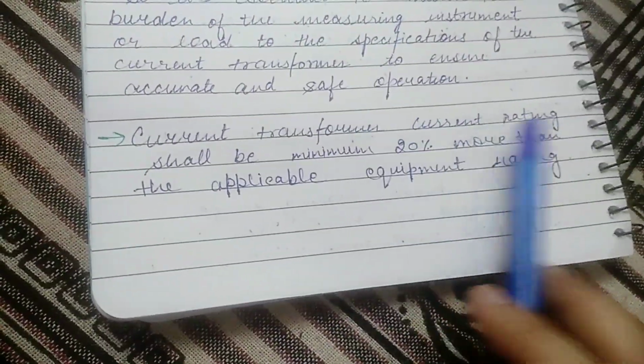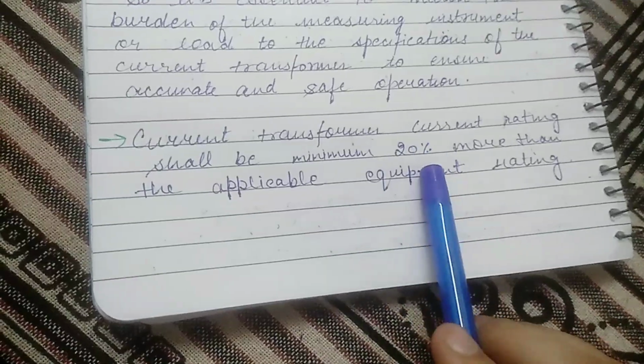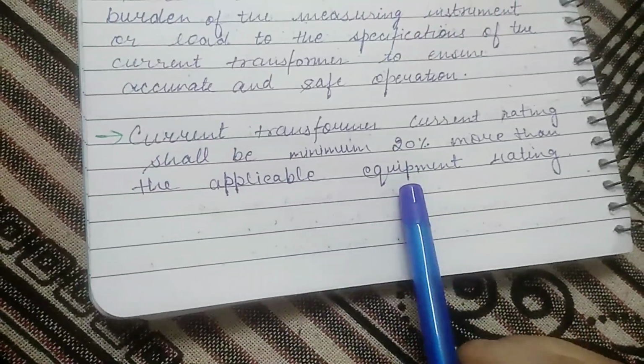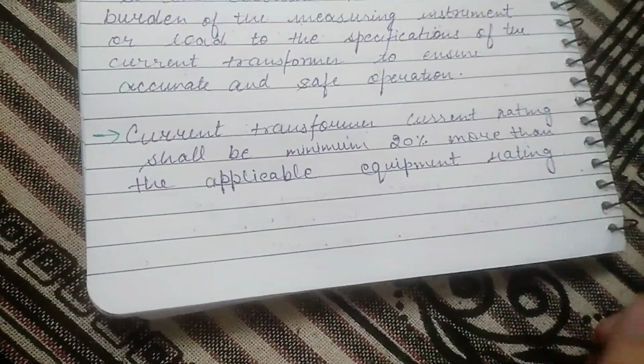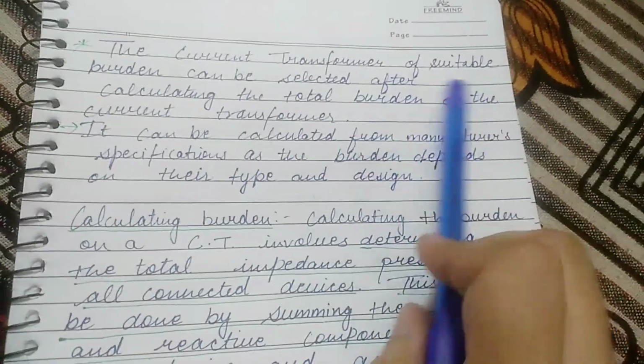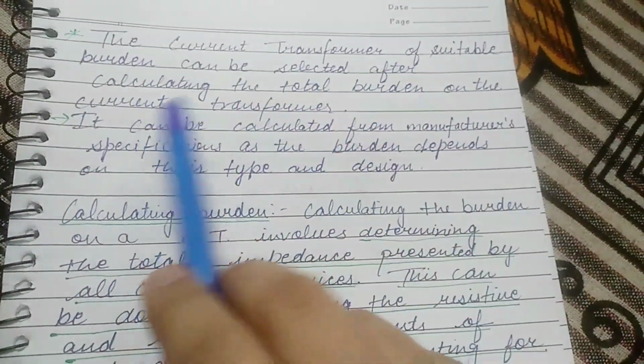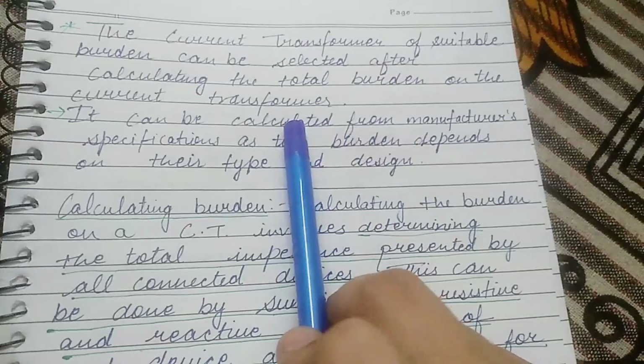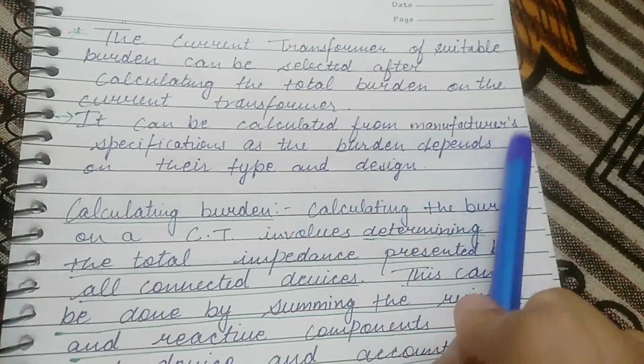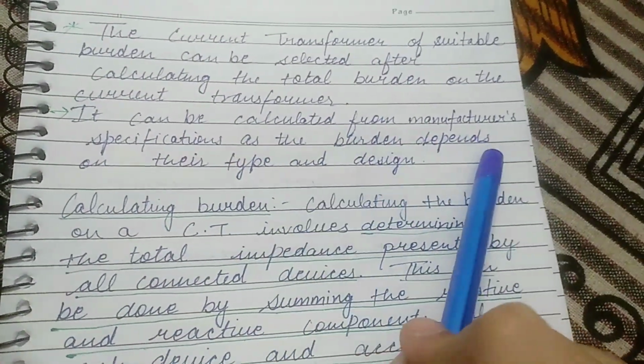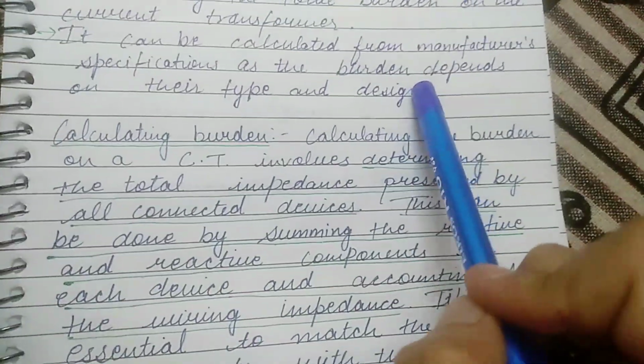Current transformer current rating shall be minimum 20% more than the applicable equipment rating for safety purposes.